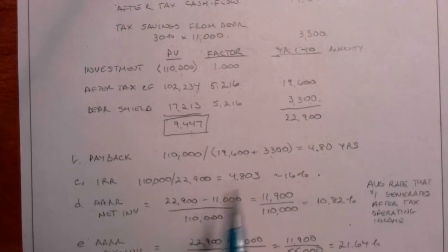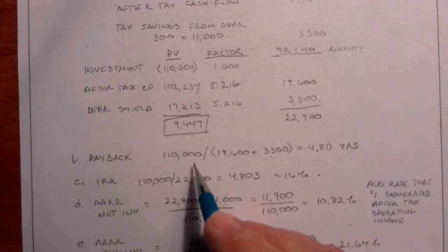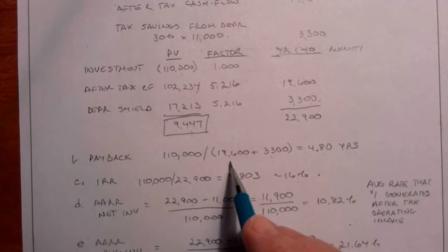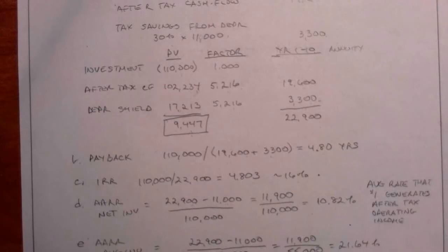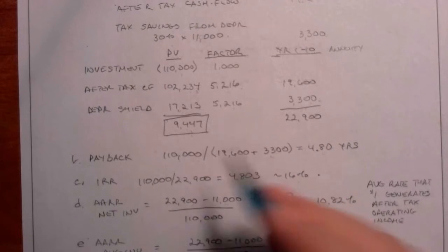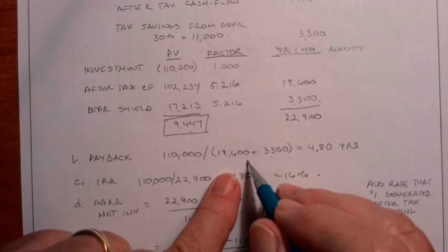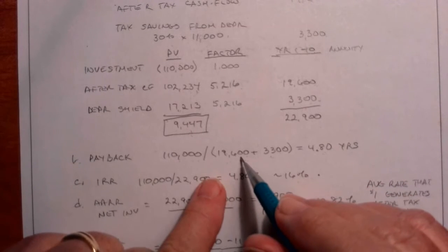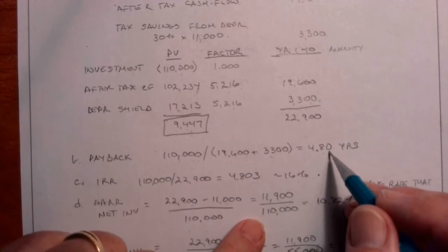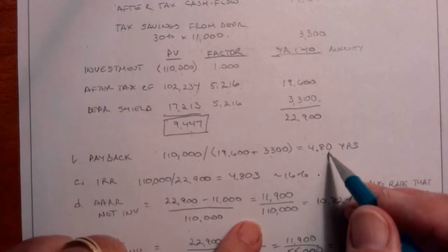Now, after-tax payback would be $110,000 as our investment, divided by the annual after-tax cash flows plus the $3,300 in tax shield from the depreciation. These are just like cash inflows: 19,600 plus the 3,300. So this will pay for itself in 4.8 years. Kind of a long time.